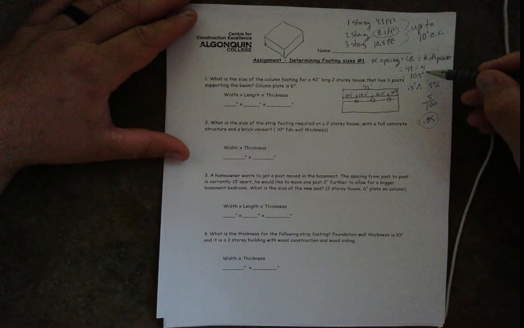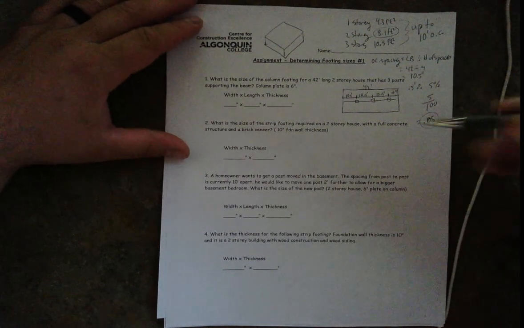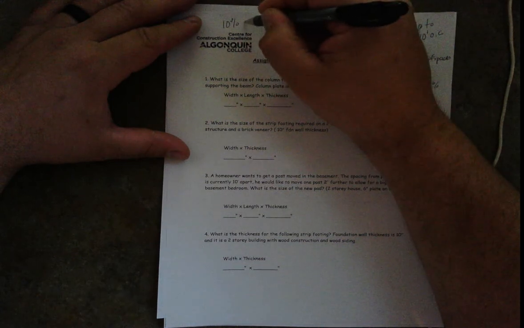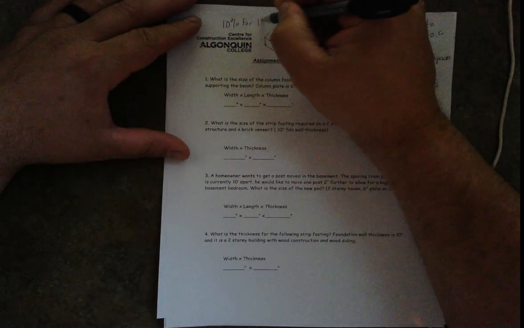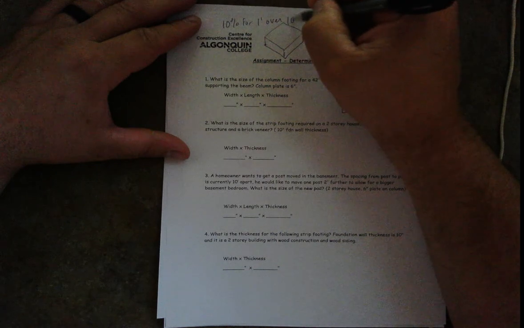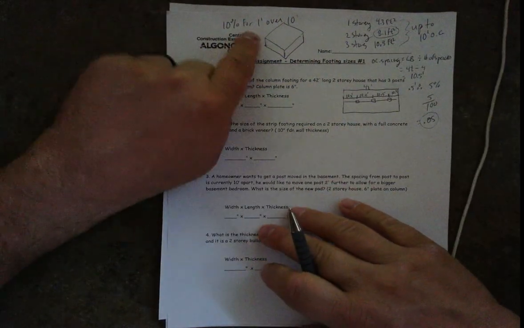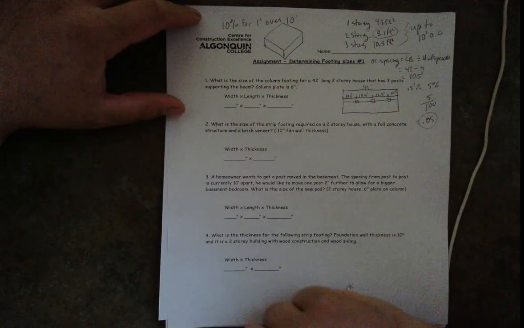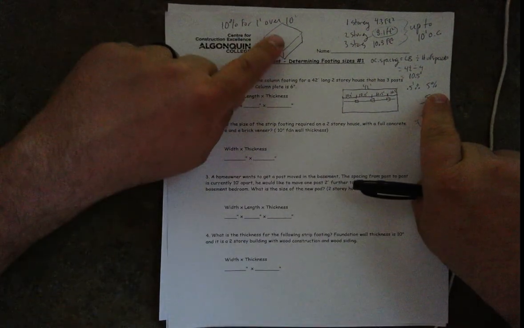So we're 0.5 higher than that. So by code, we have to add 10% for every 1 foot over 10 feet, right? So every time we're 1 foot over 10 feet, we add 10%. So in this case, we're only 0.5 feet over, so it's basically half of that, 5%.